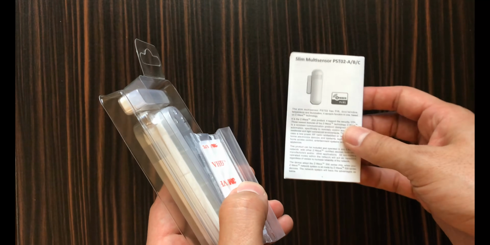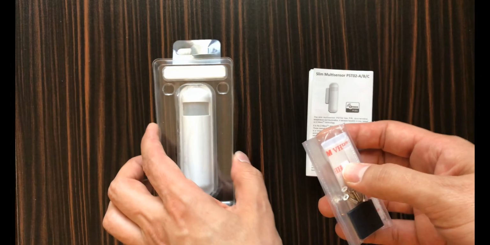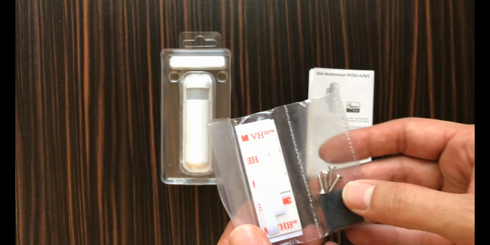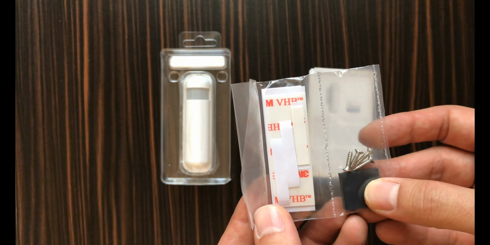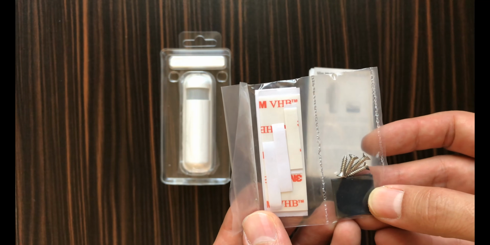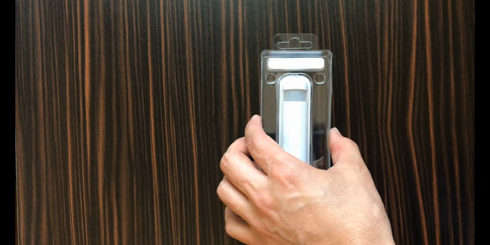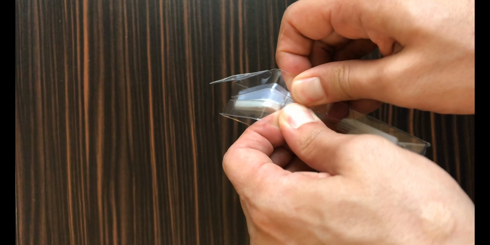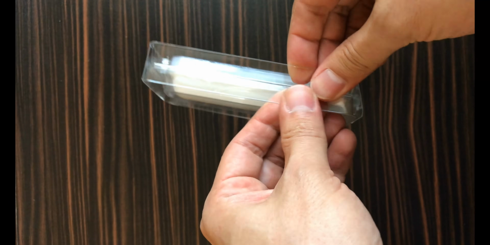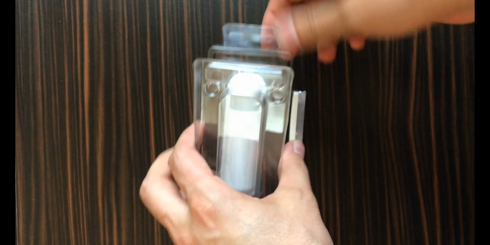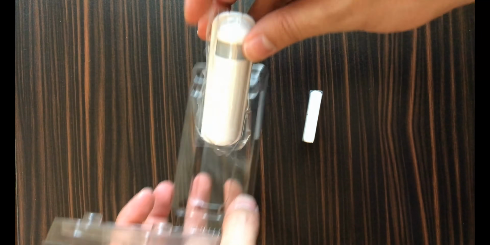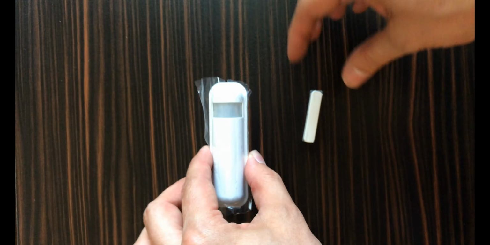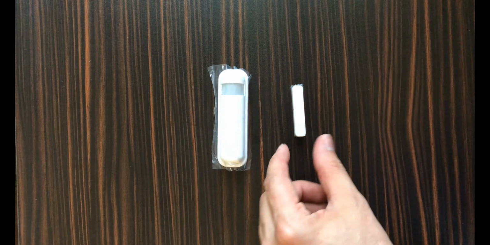In the box there is its manual, the device, and screws, 2 types of double coated tapes. Okay, let's open the device. This is the device.